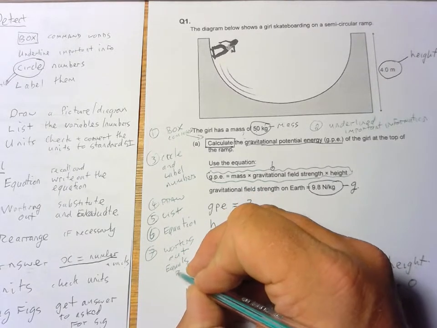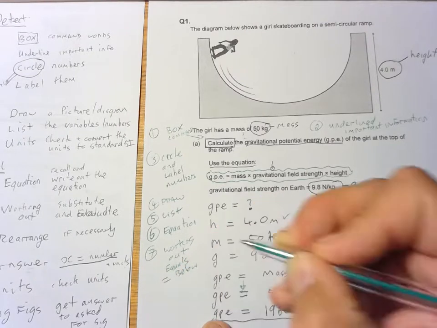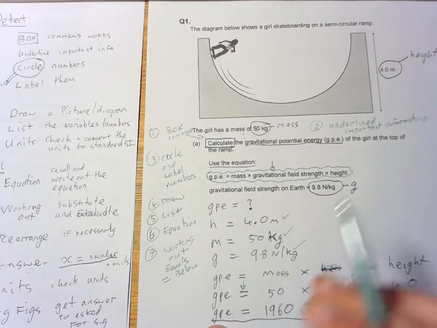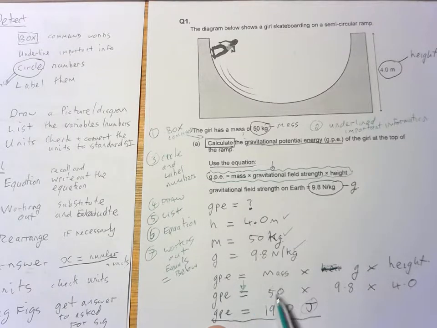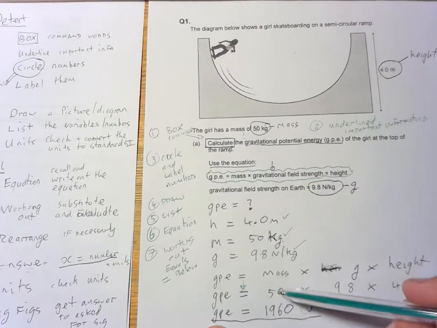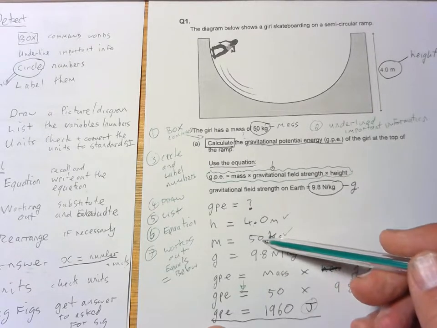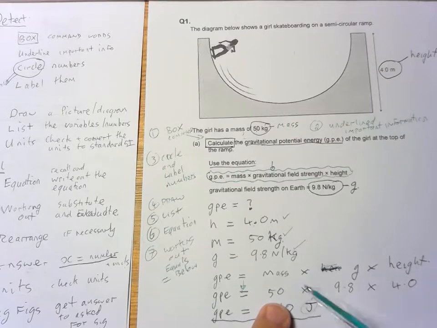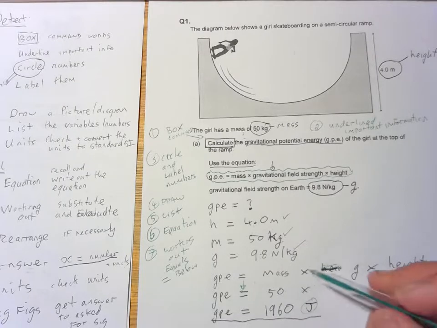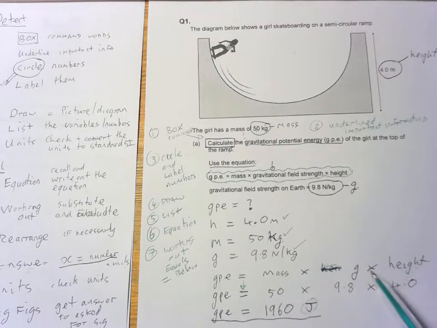Equals below. Not in different places, but directly below. I'm now looking up each item in my equation and putting the number in exactly the same place. M, the mass, is 50. So here I'm writing in 50. I don't need to write in any units, it'll just be confusing. G is 9.8. Height is 4.0. I'm making sure that I'm doing exactly the same operations, the timesing, divides, whatever, as in the question.